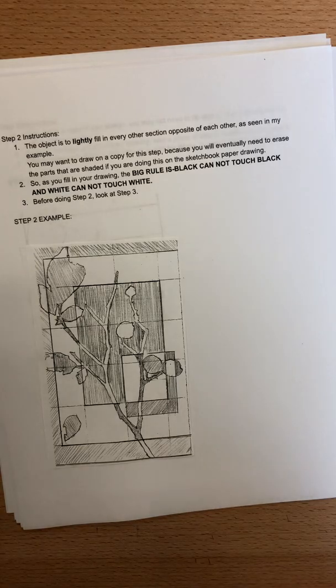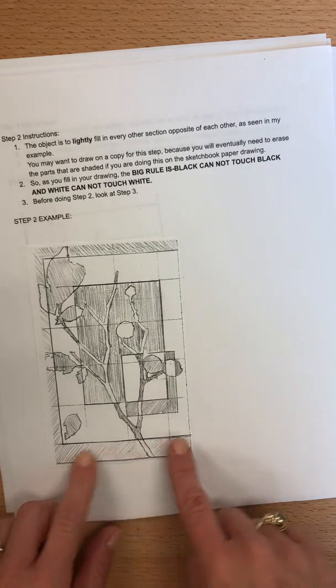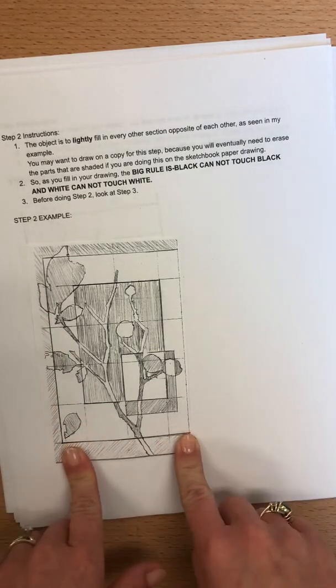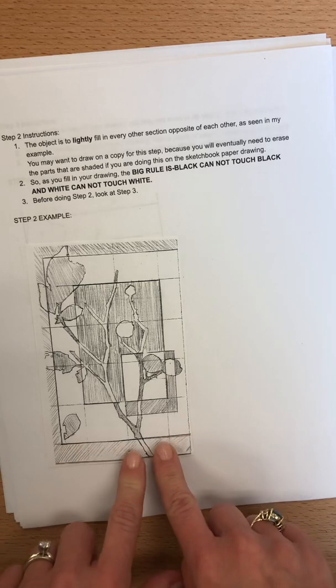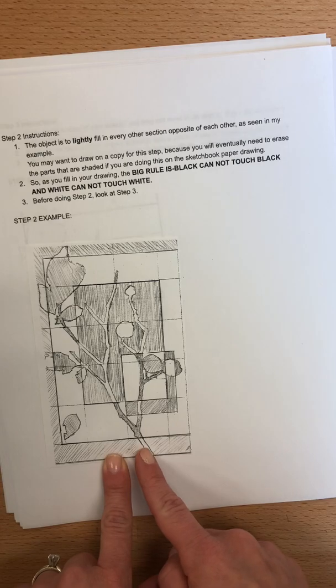You may have seen something like this before, a positive and negative space kind of thing. So what you've got to decide is, do you want your background in this section to be shaded in black? We're just going to call it black. If you do want that, this little plant right here is going to be white.